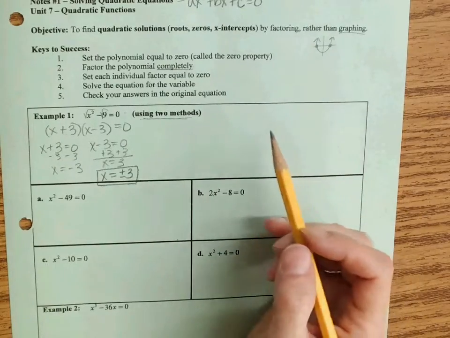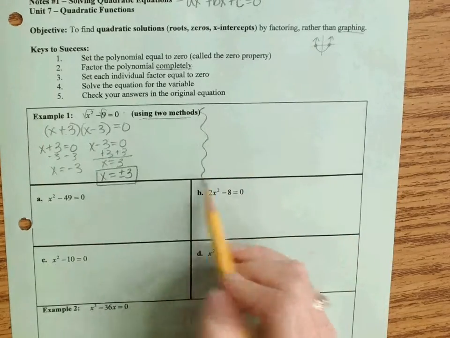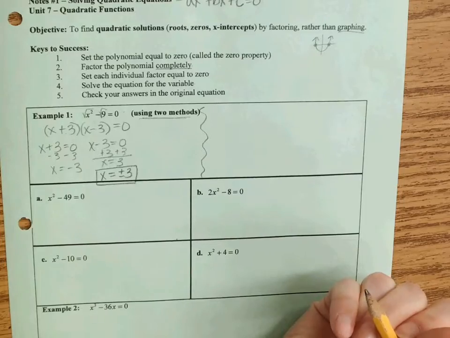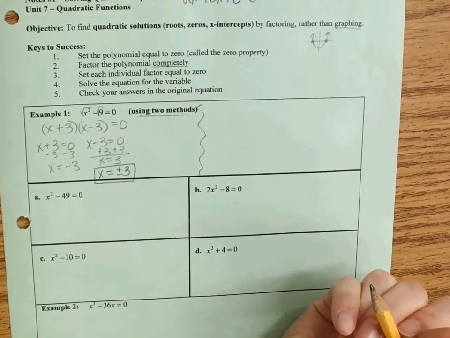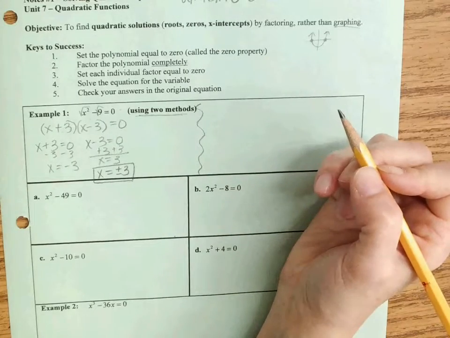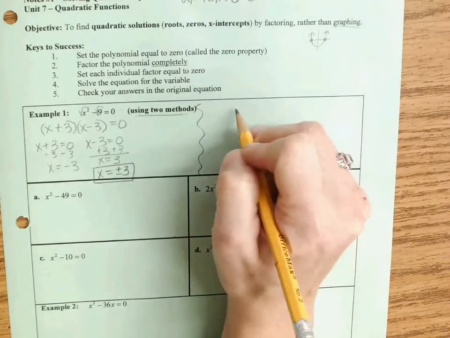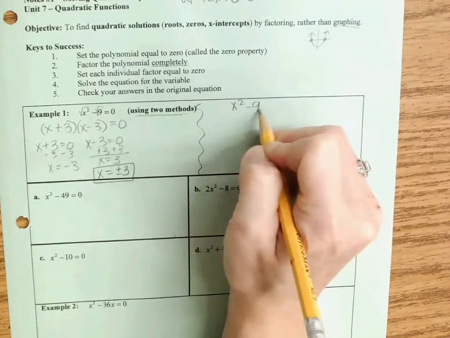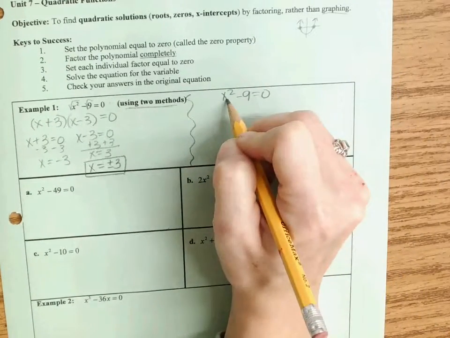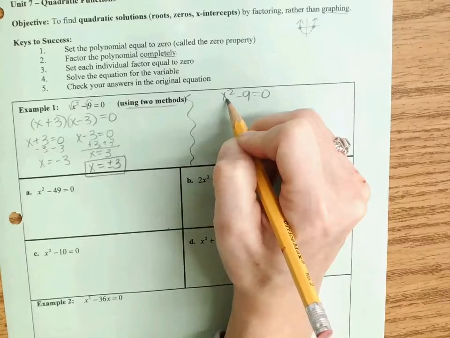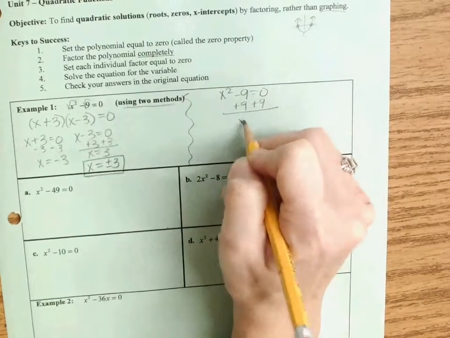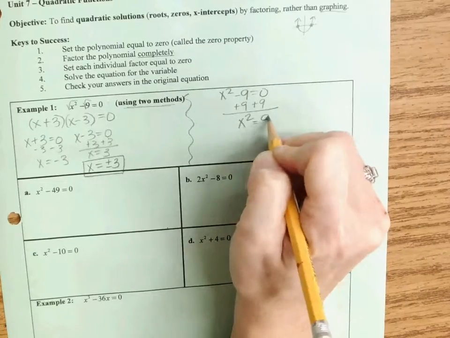Now this is the other method I'm going to show you. So this is kind of new. You only do it if you want to do it. So I'm just, again, showing you multiple methods. You do what works best for you. So this is actually called the square root method. You'll see what I mean here first. So I'm going to recopy x squared minus 9 equals 0. Our goal is to solve for x. I'm going to add 9 to both sides. So now I'm left with x squared is equal to 9.